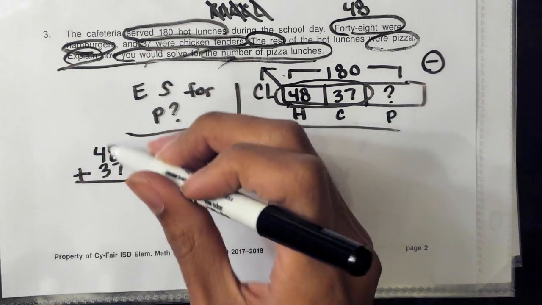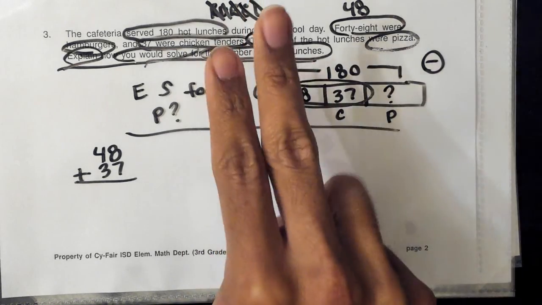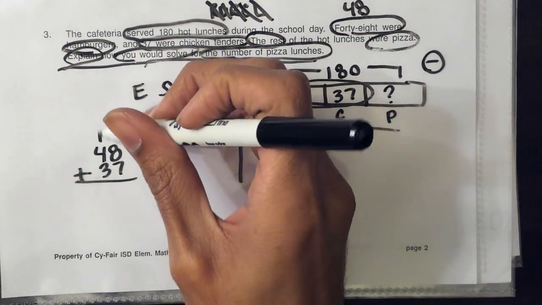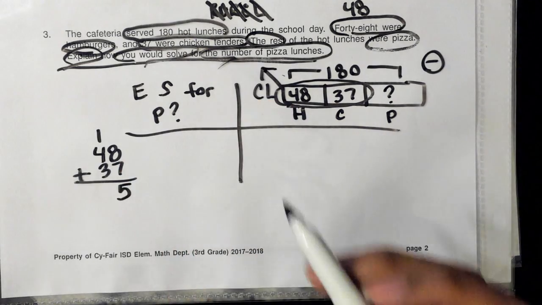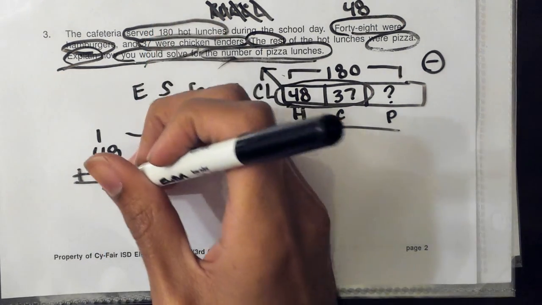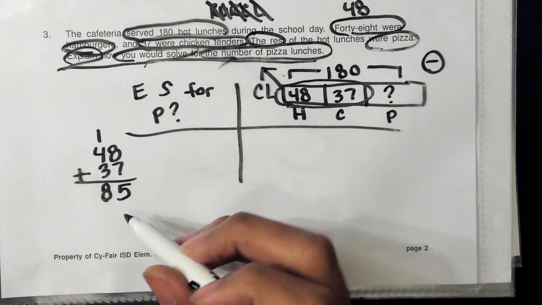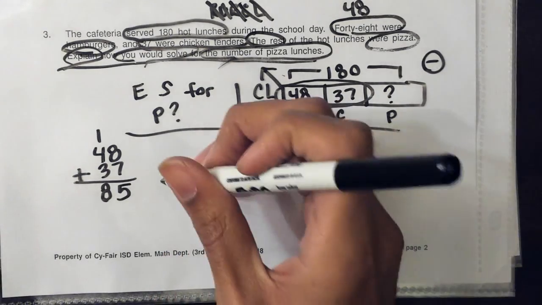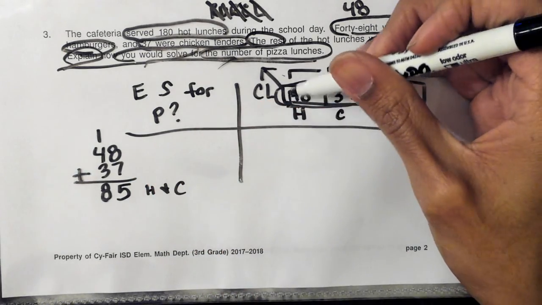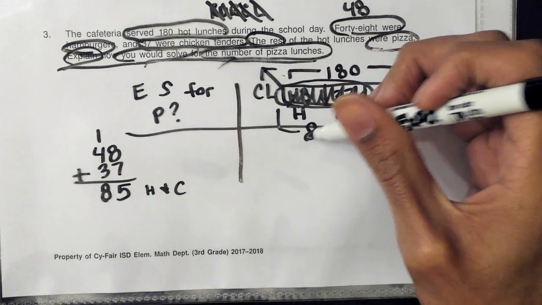When you put them together, you have to start in the ones. 8 plus 7, start with the big number in your head, 8. 9, 10, 11, 12, 13, 14, 15. If you have 15, you have to regroup 15. And now you have to add the tens. 1 and 4 more is 5, and 3 more is 8. So you get 85. Now you have to put the 85 back. The 85 is the hamburgers and chicken tenders combined. So I can just scratch them off because this, I know, now is 85.